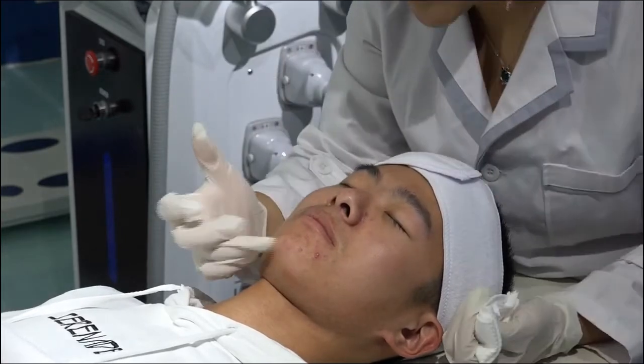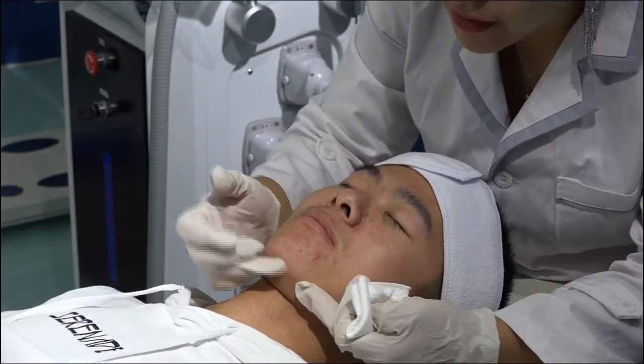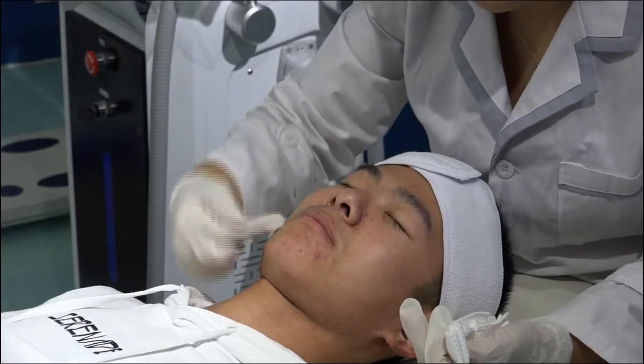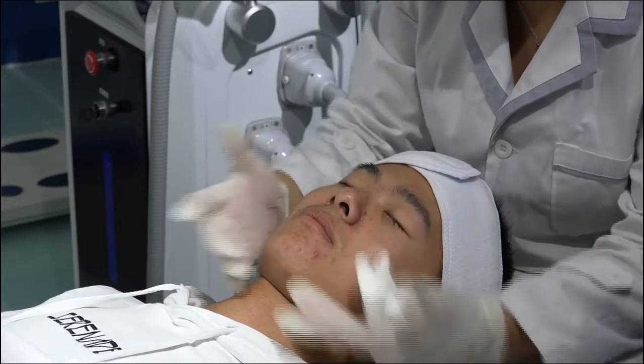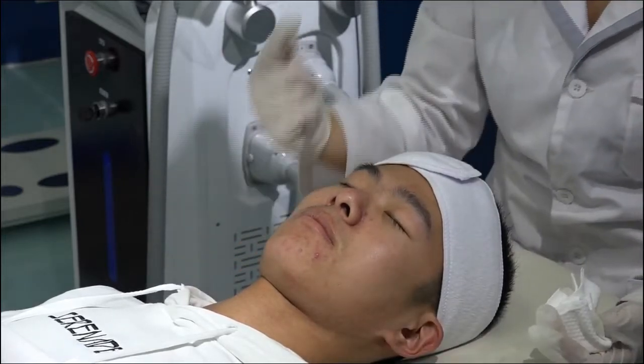And if there is a beard, you see, have the beard here, we need to shave it to keep the treatment area better for today's treatment. Okay, this is the first step, cleaning.